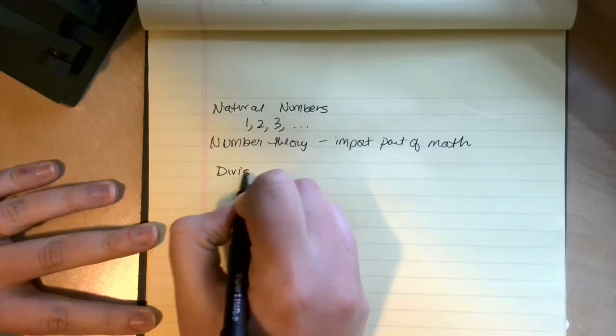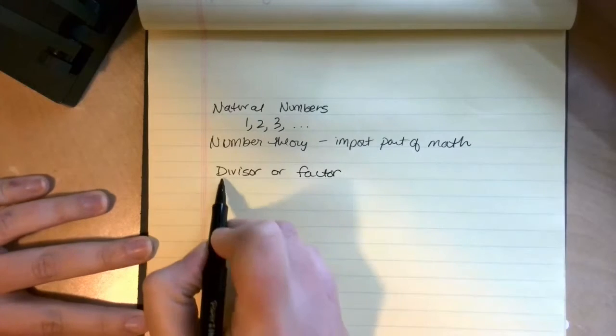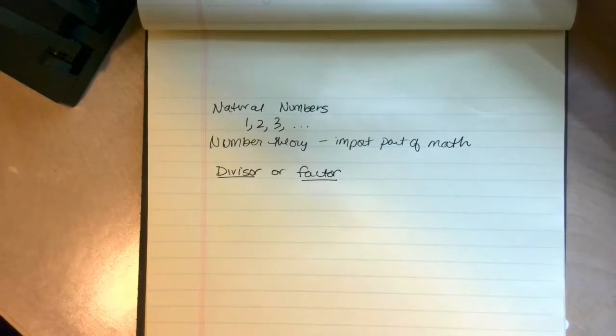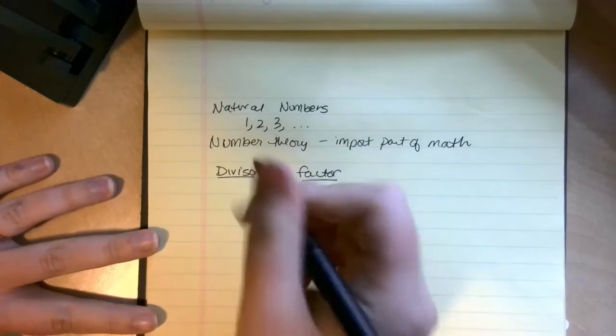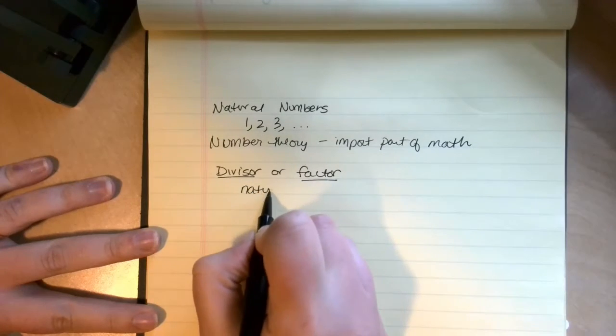The big topic in number theory has to do with the idea of a divisor or factor. These are some vocab words that we should know: divisor and factor. The natural number a is a divisor or factor of the natural number b, provided that there exists a number j so that a times j equals b. We're working again only with natural numbers here.